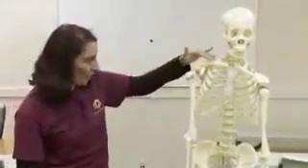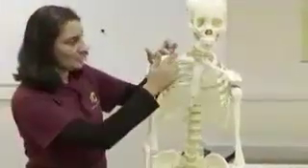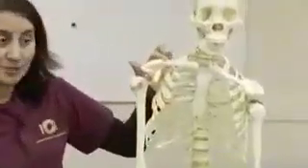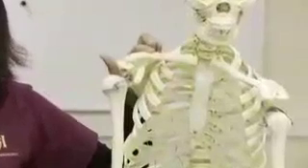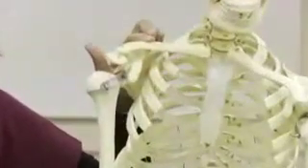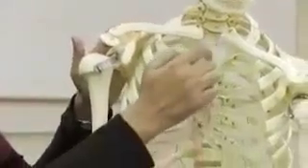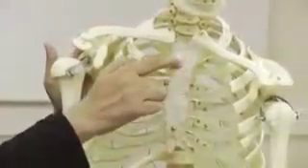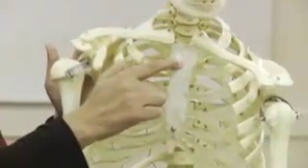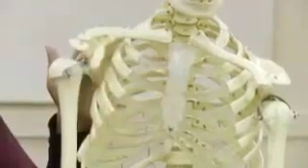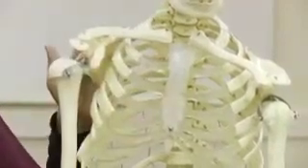Let's review again. This starts with C. It's a collarbone. So what exactly is this? It is the clavicle. And what about this one? It starts with M. This here is the manubrium.